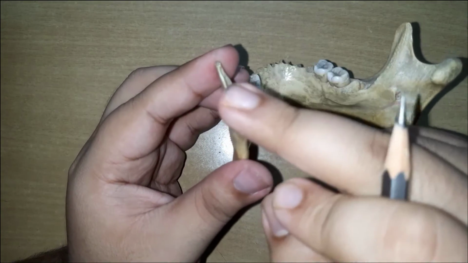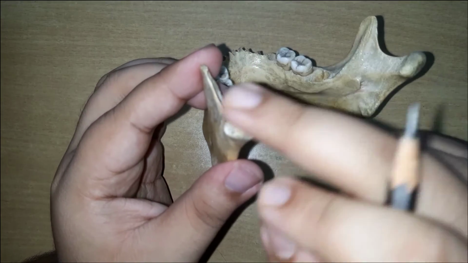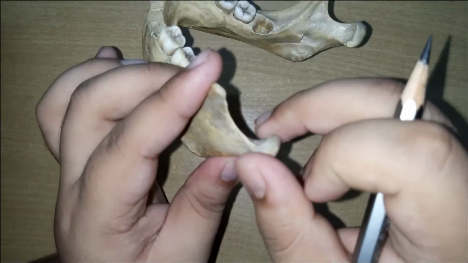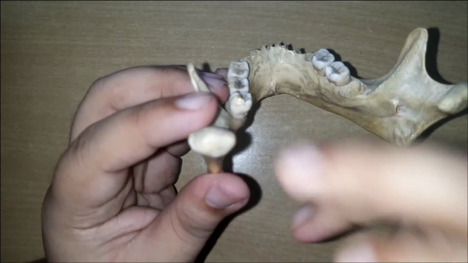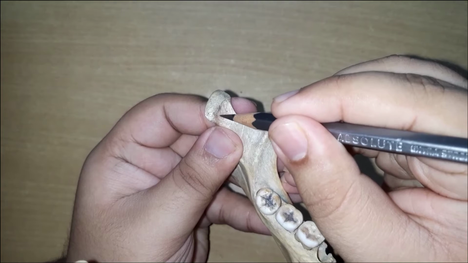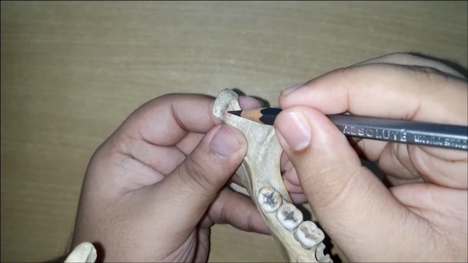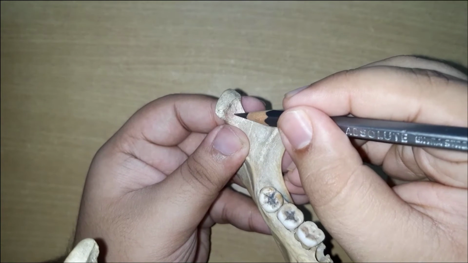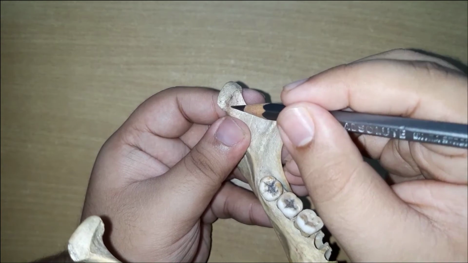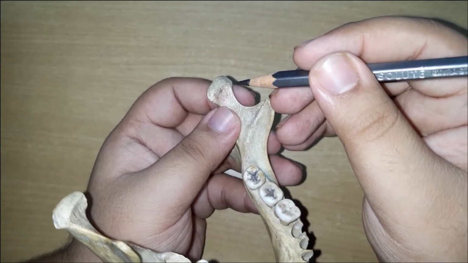Now the fibrocartilage is actually separated from the temporal bone by an articular disc. So that is also a feature of the temporomandibular joint. Another interesting thing to note about the condylar process is the presence of this depression over here. This depression on the neck region of the condylar process is the point of attachment of the lateral pterygoid muscle. And as I've already mentioned, the neck is related to the auriculotemporal nerve.